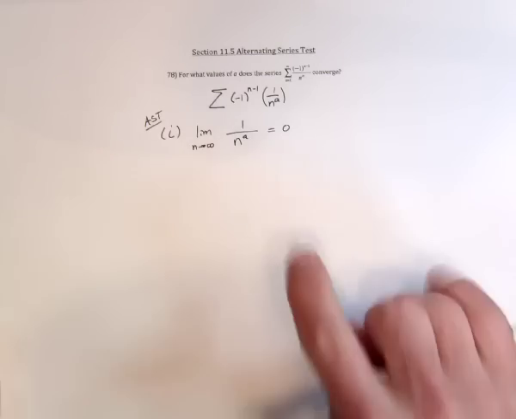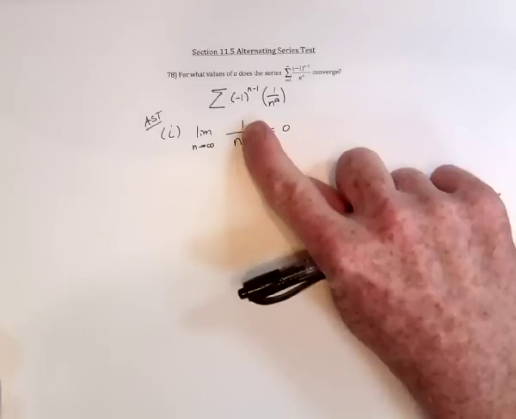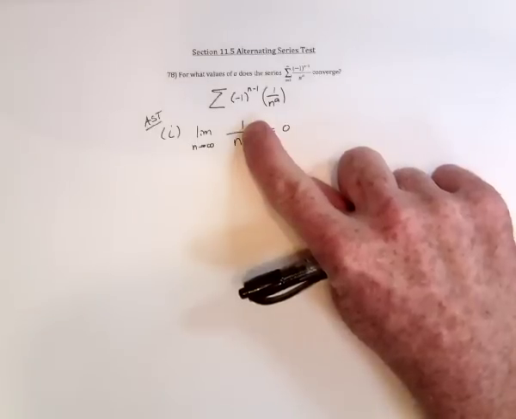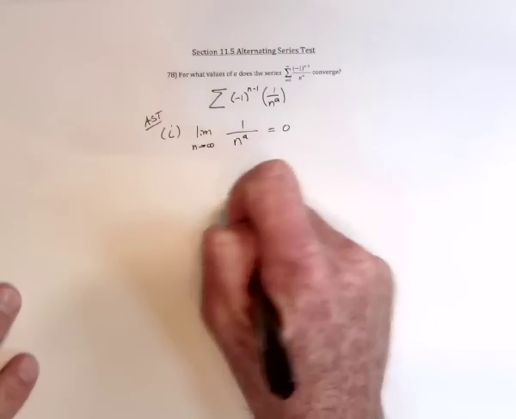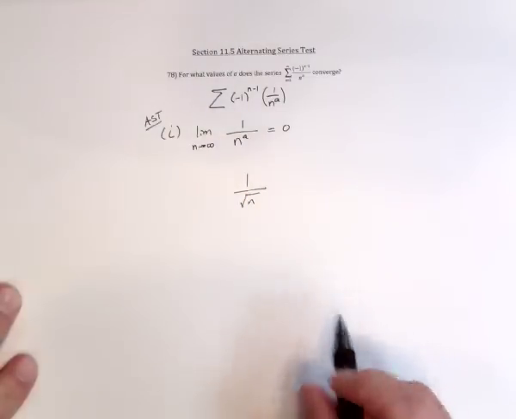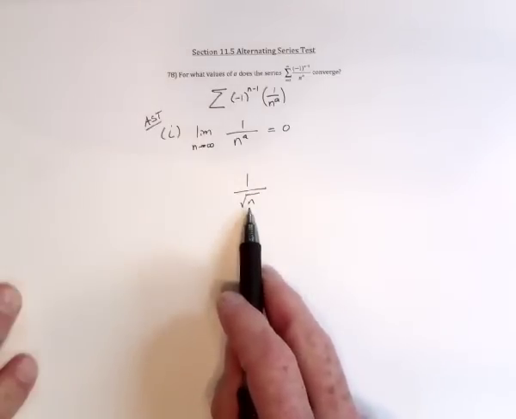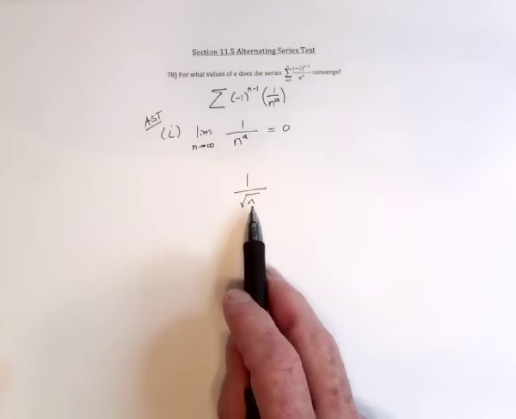If, for example, a was 1, it would just look like 1 over n as n goes to infinity. So 1 divided by infinity, that's 0. And if a was 0.5, let's say, 0.5 means a half, which means the square root of n. So then we would have n going to infinity. The square root of infinity is infinity. 1 divided by infinity is 0. So you can even have fractions that are less than 1.